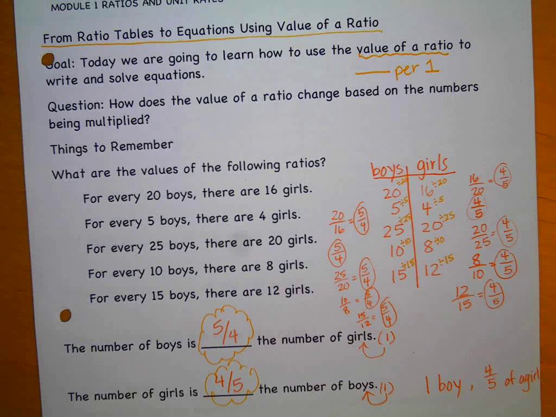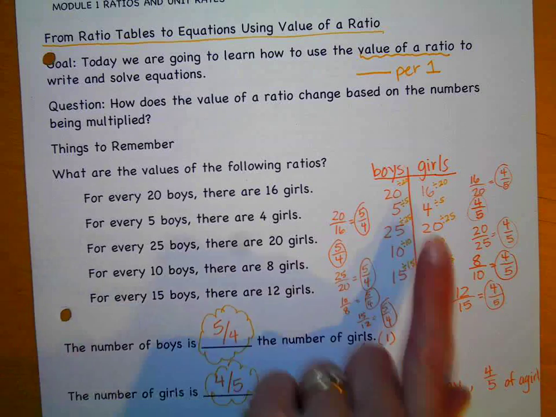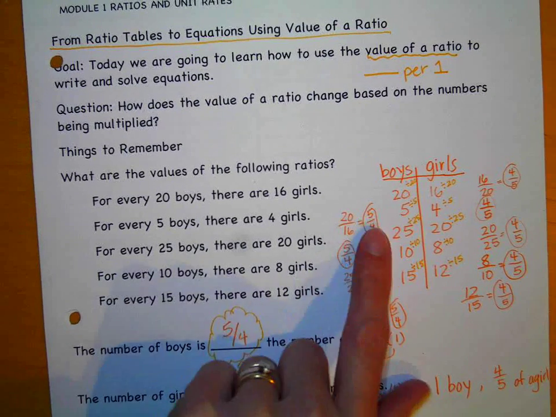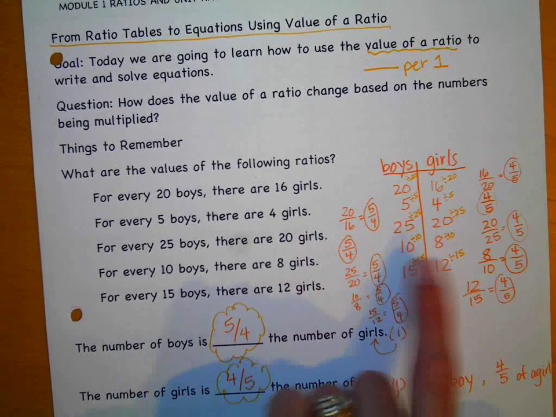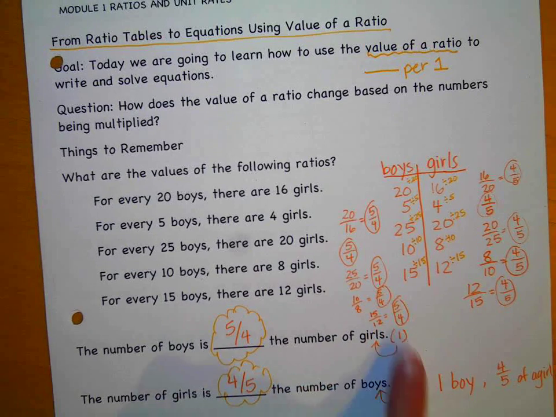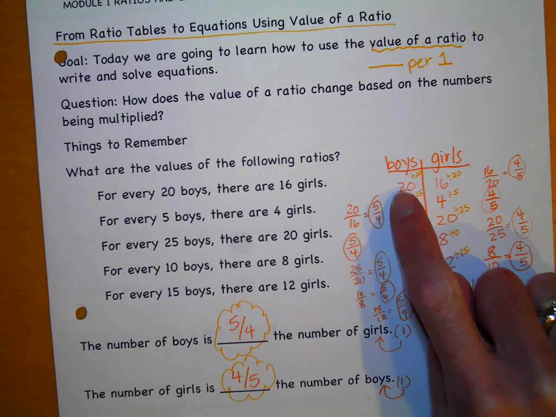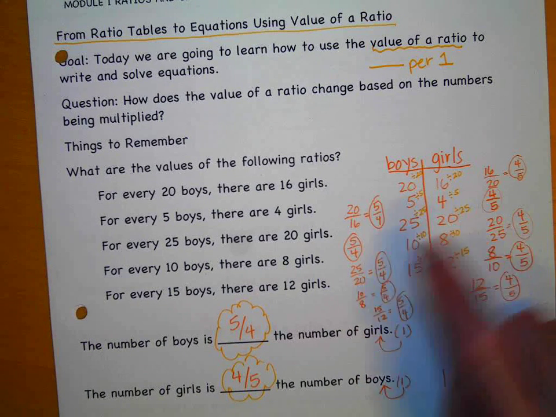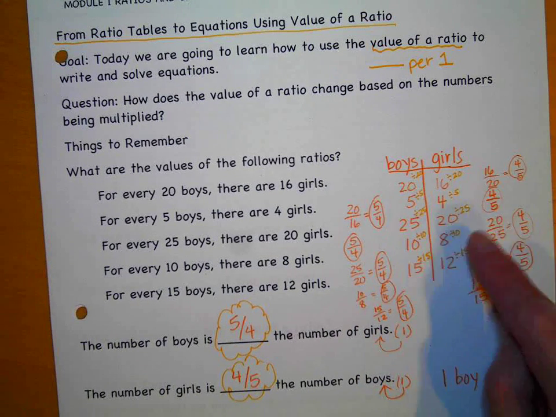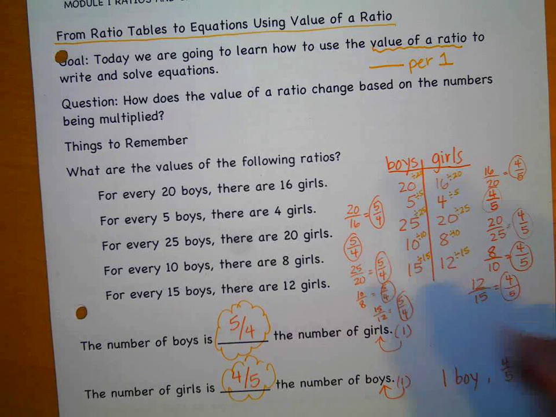Okay, and that's not new information, that's a review. We've been learning about values of the ratio. The values of the ratio are just when you take the ratio and write it in fractional form. Okay, and these two happen to be simplified fractional form. 20/16 makes 5/4. 5/4 makes 5/4. 25/20 makes 5/4. 10/8 makes 5/4. 15/12 makes 5/4. If you do 16/20, it equals 4/5. 4 divided by 5 is 4/5. 20 divided by 25 is 4/5. 8 divided by 10 is 4/5. And 12 divided by 15 is 4/5.